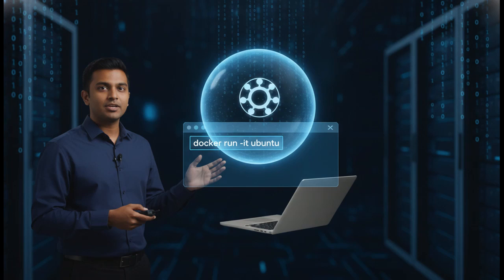With just one simple command, docker run -it ubuntu, using that interactive tag, you can jump straight into the root directory of an isolated Ubuntu environment, right there on your host machine. You haven't actually installed Ubuntu on your computer, but suddenly you're inside a terminal that totally thinks it's a dedicated Ubuntu machine. You can make changes, install packages, and then simply delete the container without it ever affecting your actual computer.